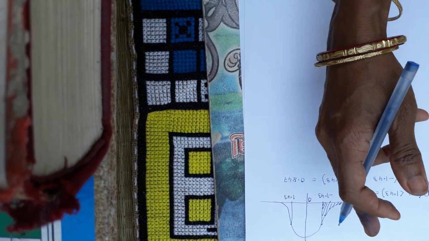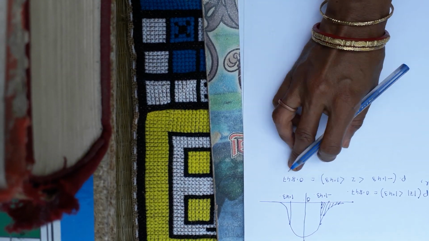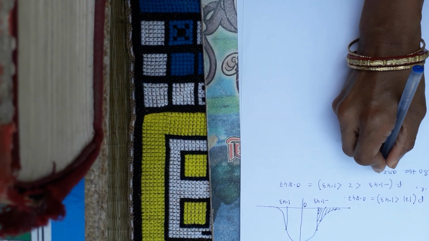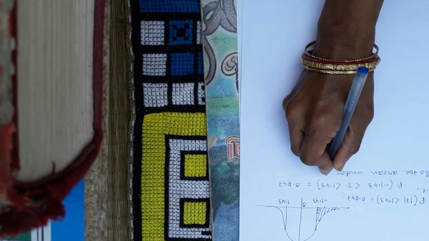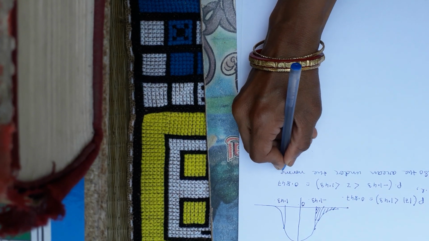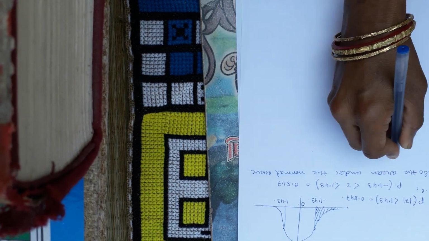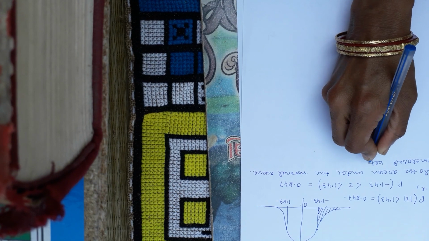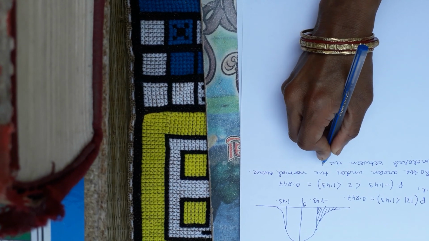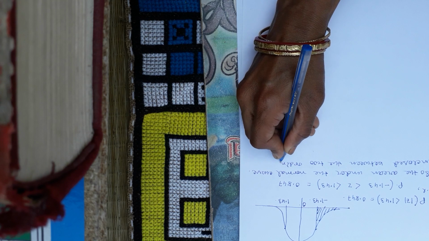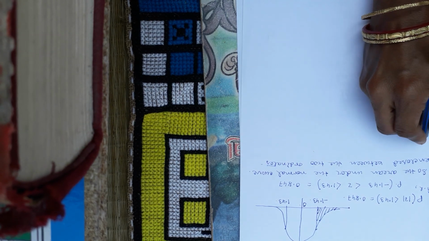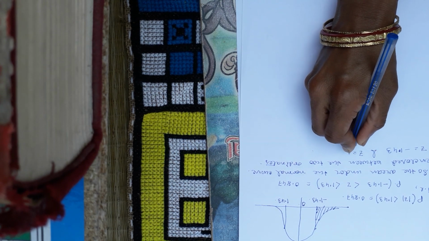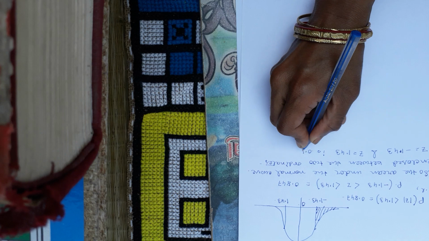So the area under the normal curve, which is shown in the figure, enclosed between the two ordinates z equals minus 1.43 and z equals 1.43 is 0.847.